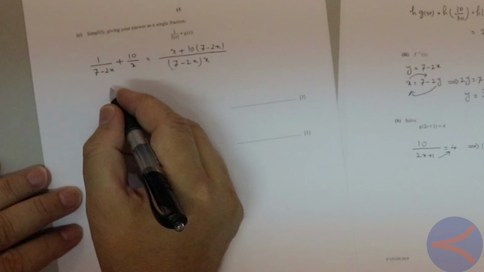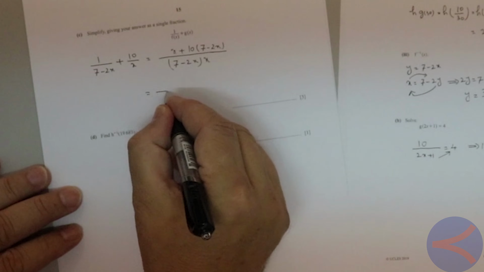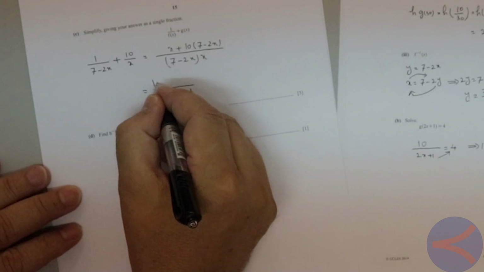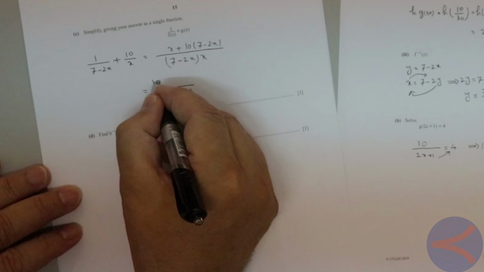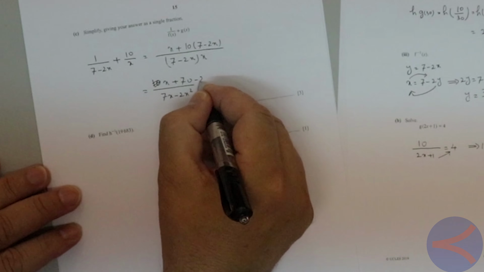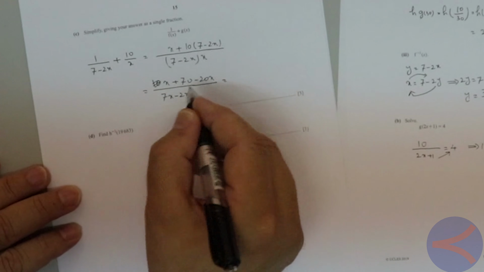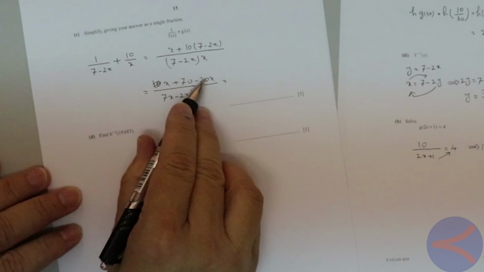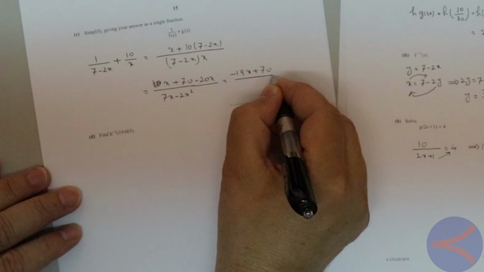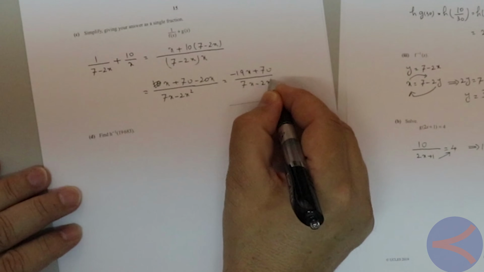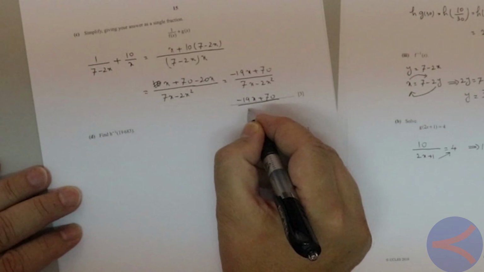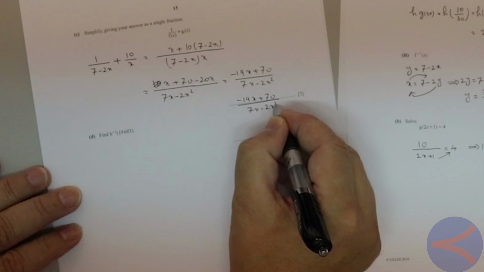Now, he's asking, simplify this. Therefore, for simplification, I will multiply here, getting 7x minus 2x squared. Here I'm getting x plus 10 times 7, which is 70, and 10 times minus 2x will be minus 20x. Again, one more simplification: x and minus 20x are similar terms, giving minus 19x plus 70, divided by 7x minus 2x squared. Therefore, this is the answer: minus 19x plus 70, divided by 7x minus 2x squared.